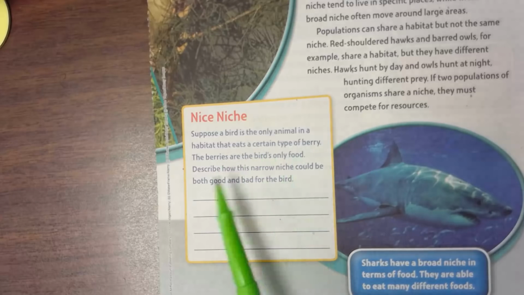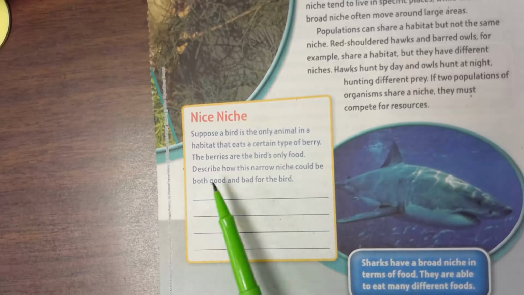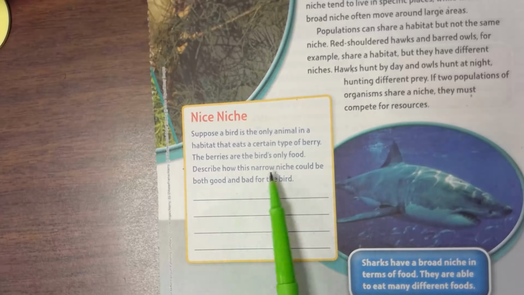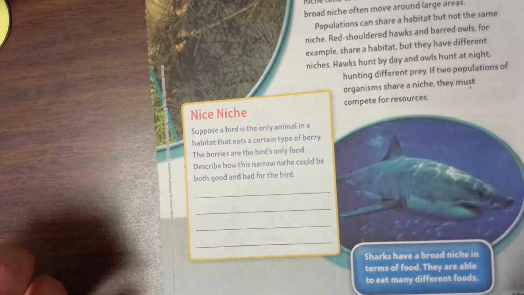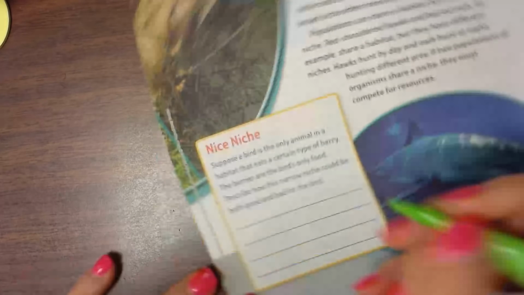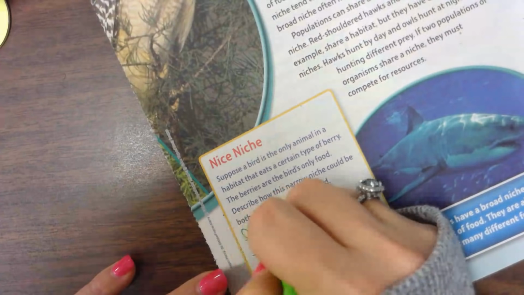All right. Suppose a bird is the only animal in a habitat that eats a certain type of berry. The berries are the bird's only food. Describe how this narrow niche could be both good and bad for the bird. So, how could it be good? It could compete less with other animals. So, we'll put competition would be less.